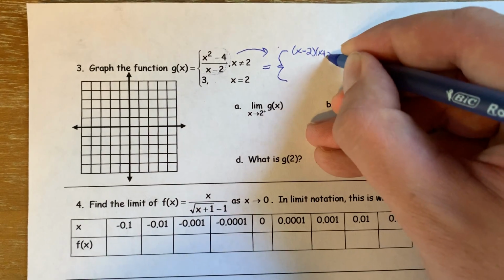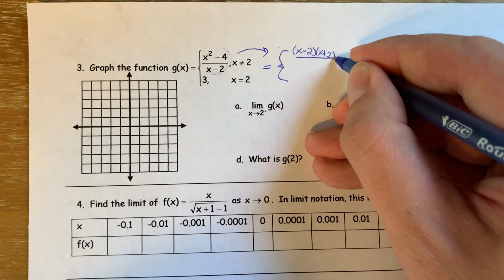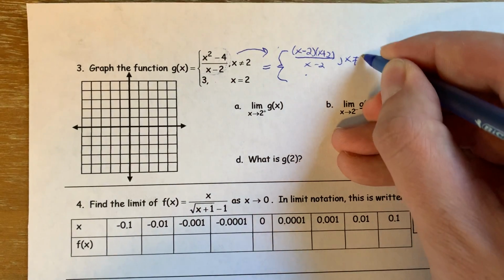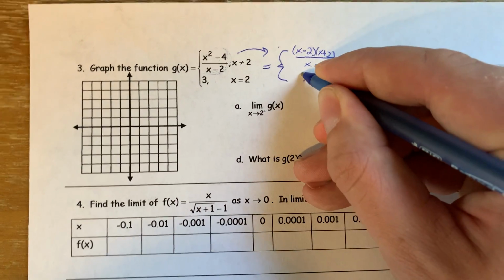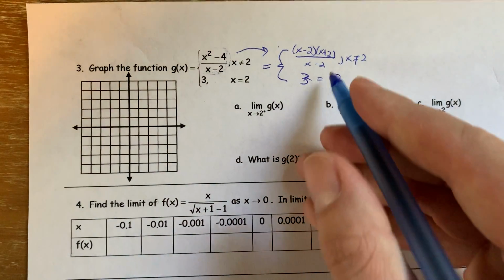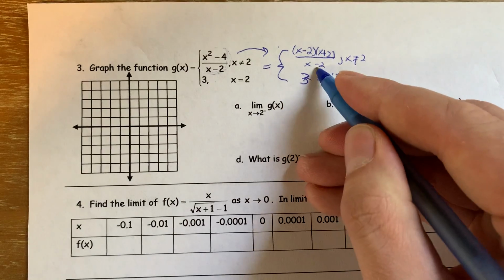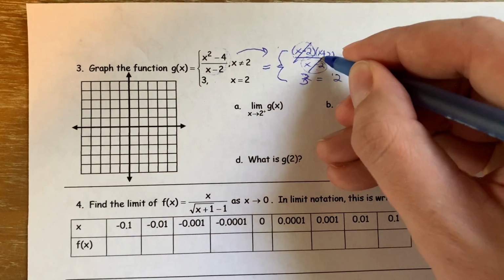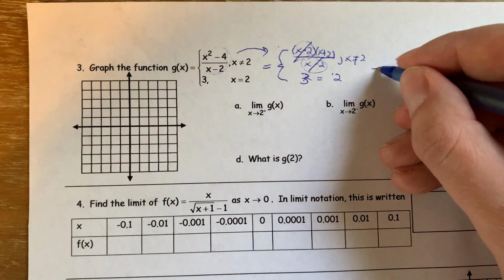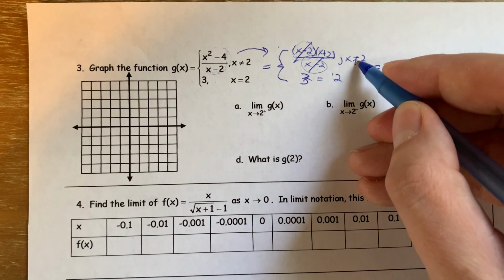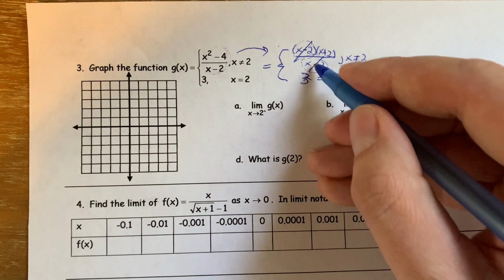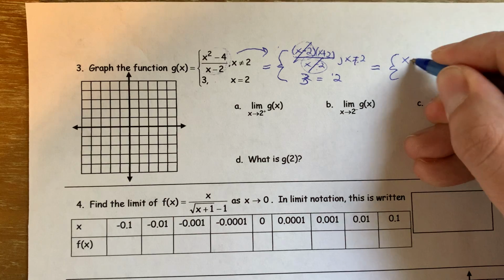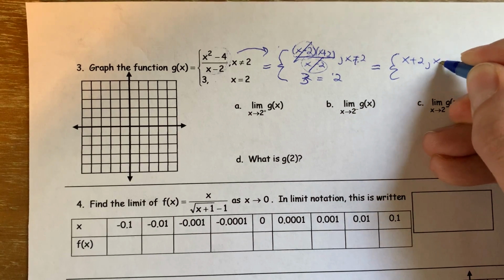2 times x plus 2. That's how we factor x squared minus 4, divided by x minus 2. And this is when x does not equal 2. And it's equal to 3 when x does equal 2. And we can see that there's a hole when x equals 2, but it can cancel out at every place where x doesn't equal 2. And so, you know, it was already this when x didn't equal 2, so when x equals 2, it's something else. So this is the same as just the function x plus 2 when x doesn't equal 2.